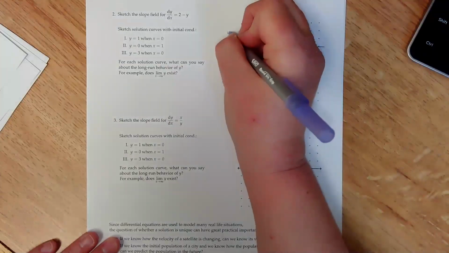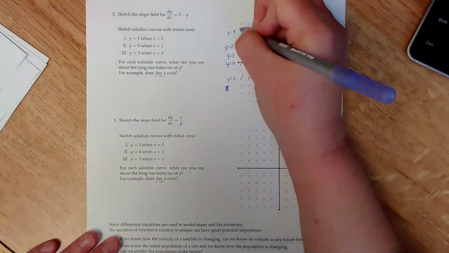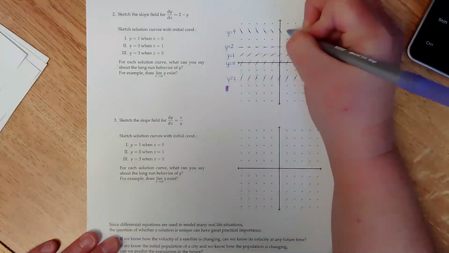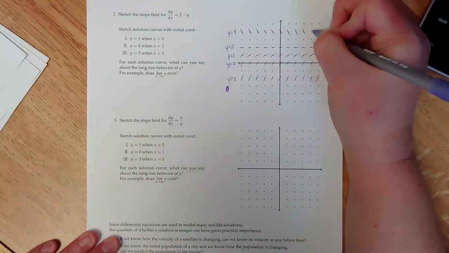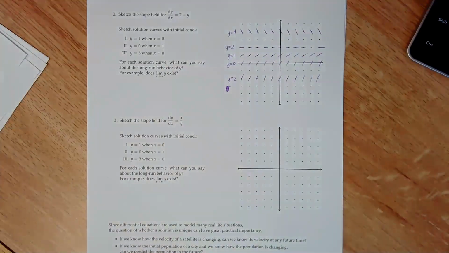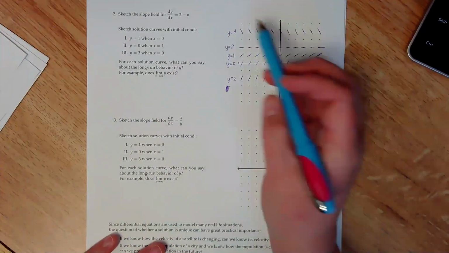Okay, and let's do y is equal to 4. So 2 minus 4 is a negative 2. So downhill slopes along here. Okay, and I can do some more lines in here, but I think this gives me enough to have a good sense of what's going on. All right, so it looks like I have some lines that are kind of curving up this way and some that are probably curving down this way.